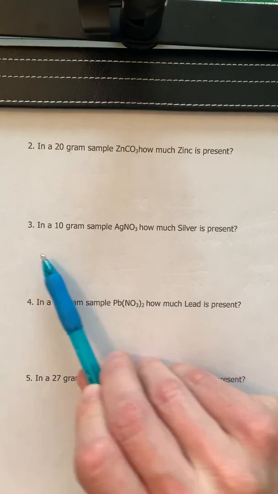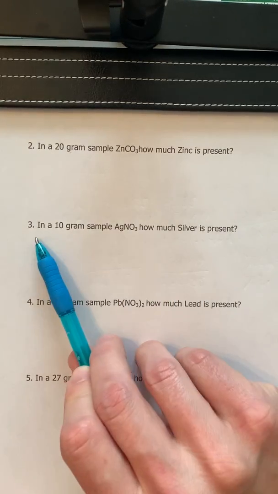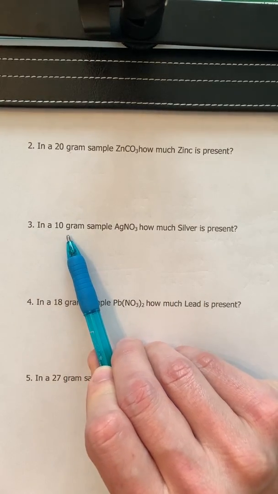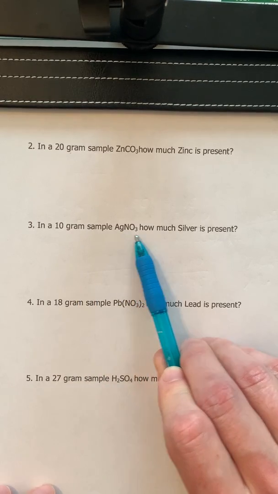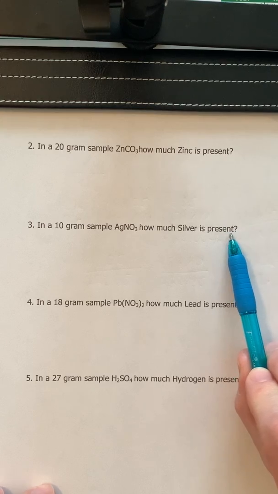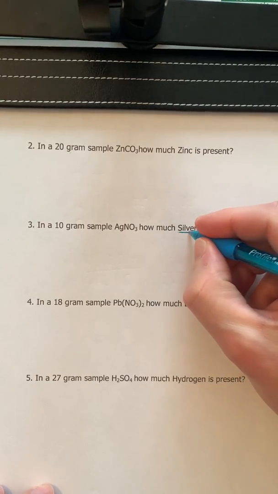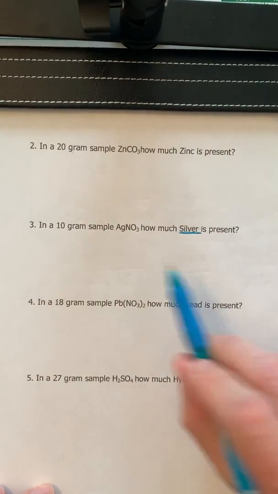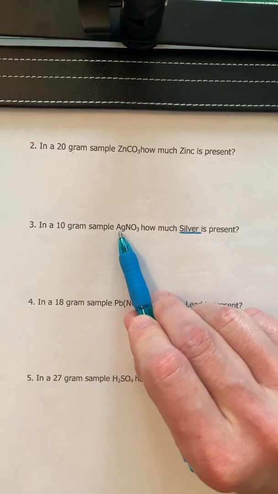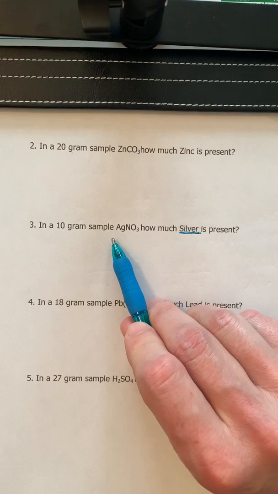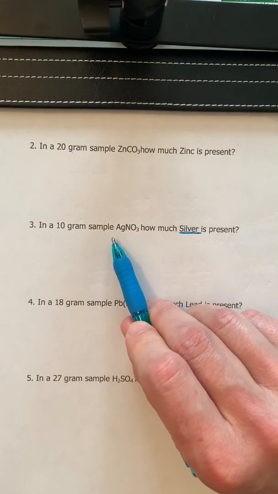And if we're looking at this, the first thing I do is read through the problem. So this says, in a 10 gram sample of silver nitrate, or AgNO3, how much silver is present? So really, we're just trying to figure out how many grams of silver are in this 10 gram sample of silver nitrate. So we have to do some of the steps that we've done before, and then I'll show you how to finish that off.